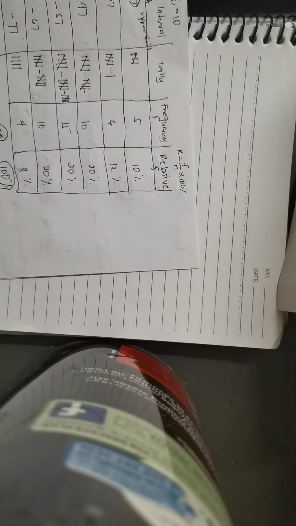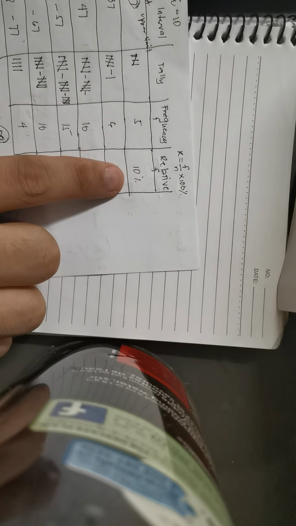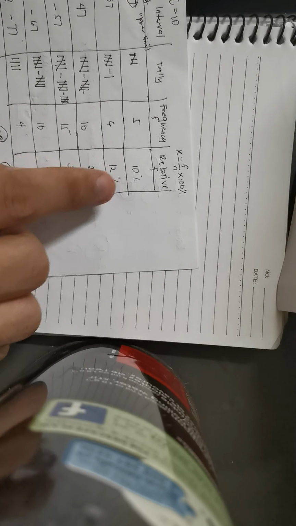Now, if we are asked what percent of the 50 randomly selected travelers are ages 18 to 27, then you would just say it is equivalent to 10% of the randomly selected, or approximately 10% of the travelers for this season are ages 18 to 27 years old. Okay? That is for the relative frequency.